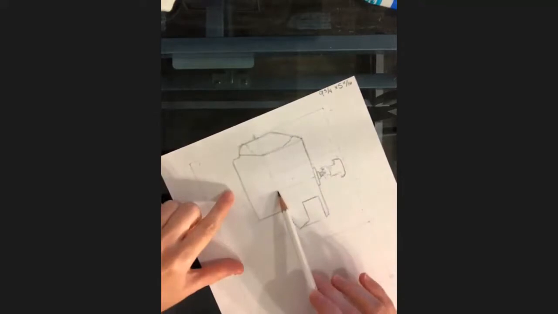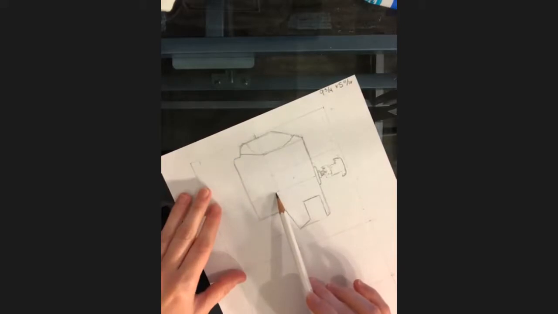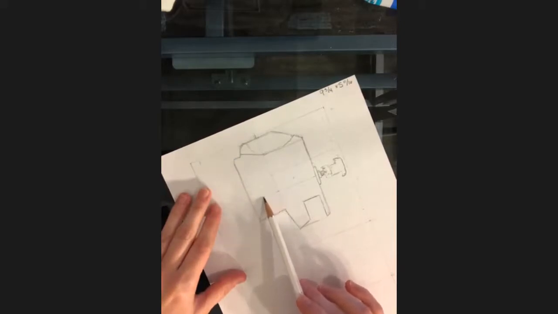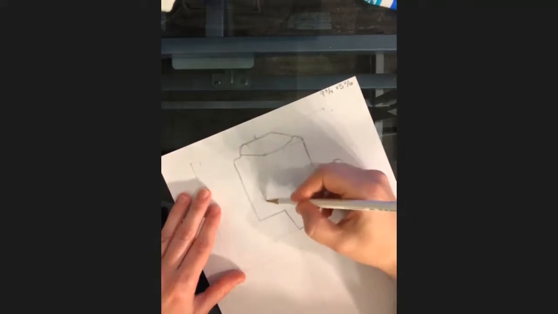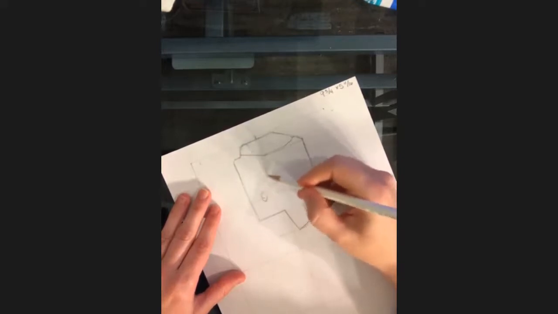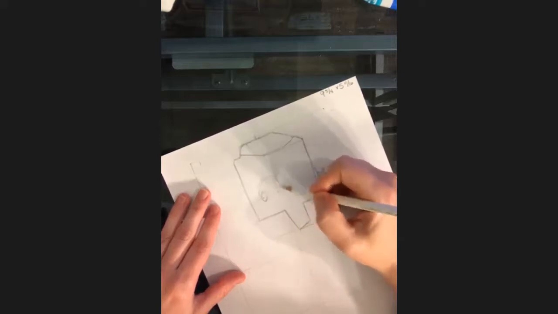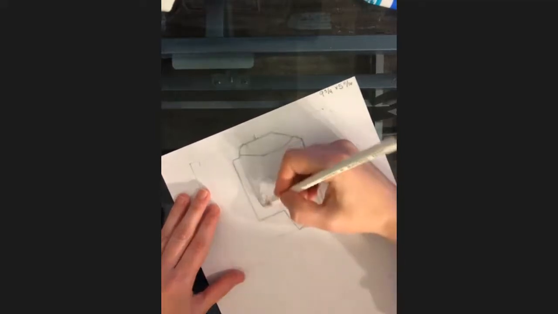Coming to the cross section here, and a little bit in, we're going to have a little oval, and then that's going to be surrounded by a much larger oval up to that third. So we need the third. All the way down, almost to the bottom part here.